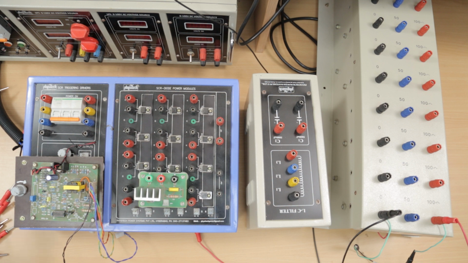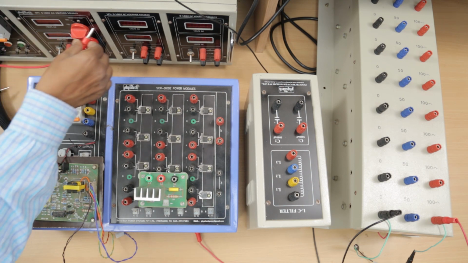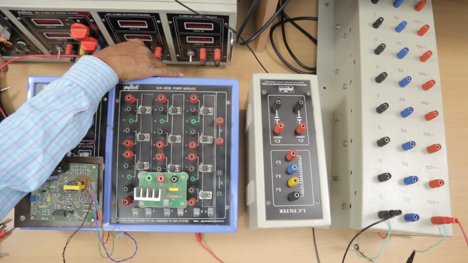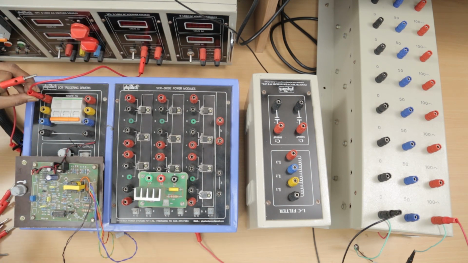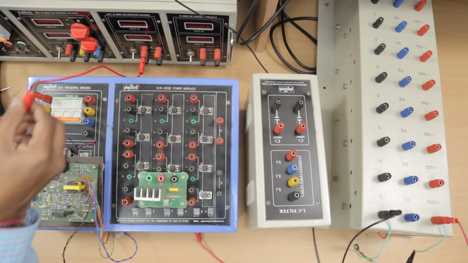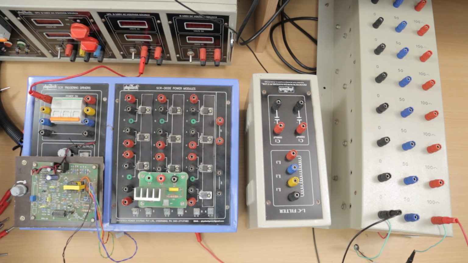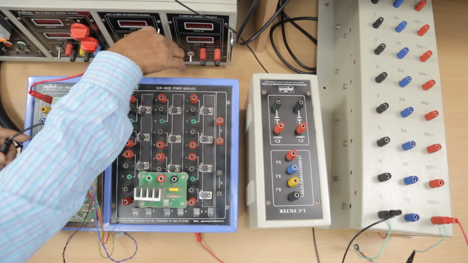Now we'll make the connection from the single phase AC voltage source to the input of the MCB, phase to phase, neutral to neutral.